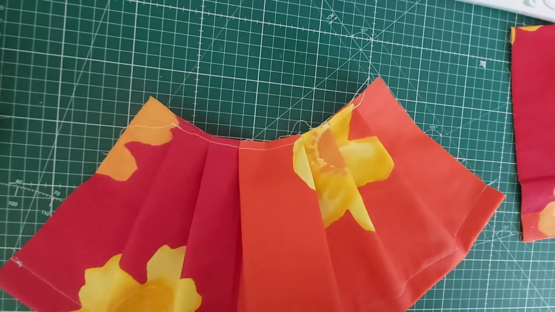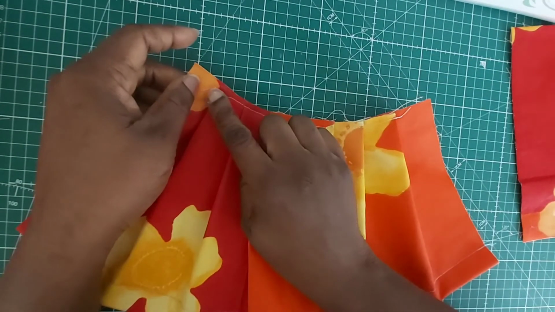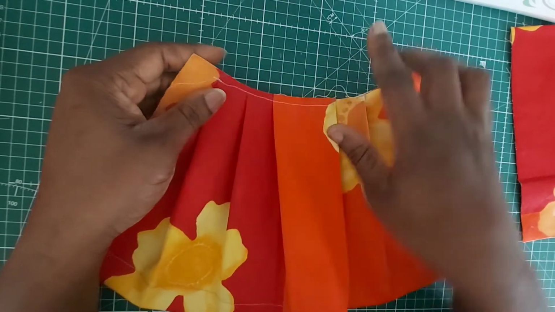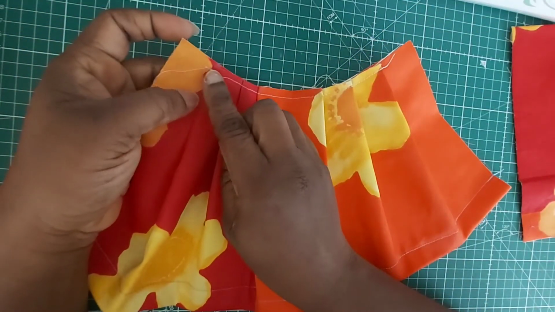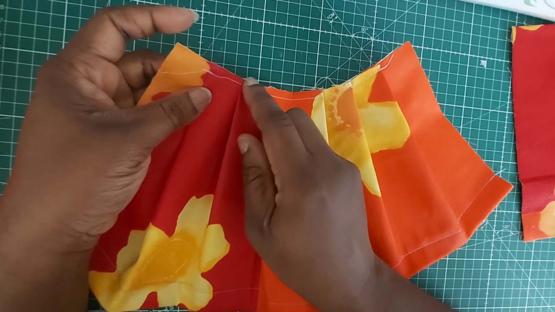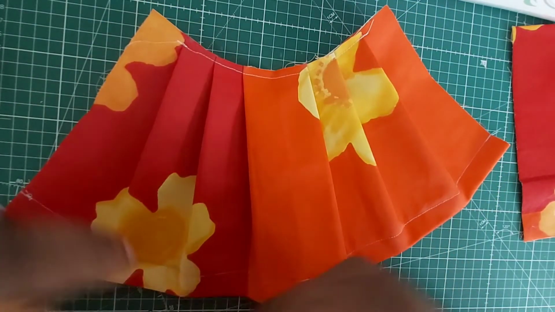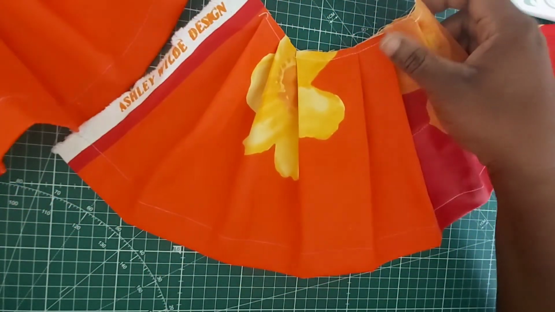Okay, so I've gone ahead to run a stitch at the top of the pleats just to keep them in place, and I've taken the pins out of it. As you can see, the stitch is quite close to the edge of the fabric because you're going to be fitting a band over there. So I've done that for 2 of them. So that's the front and that's the back.